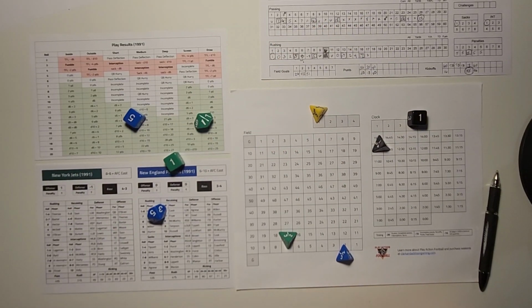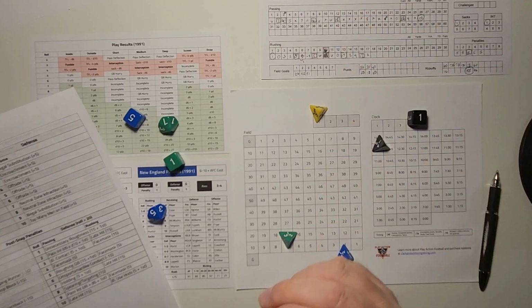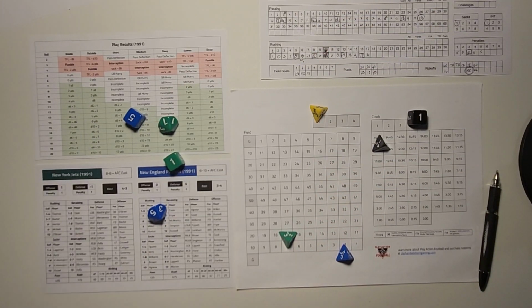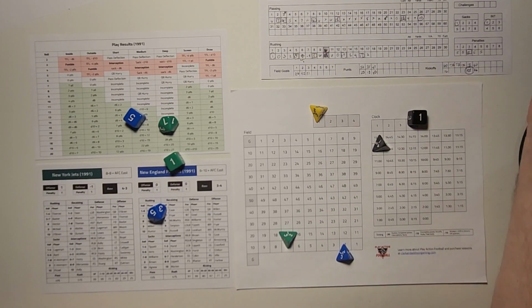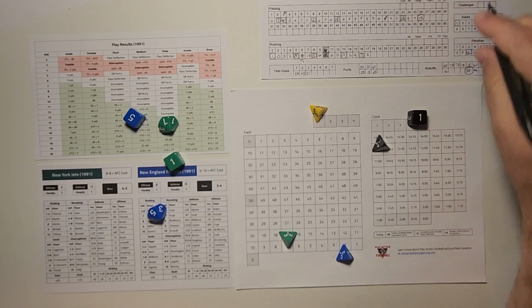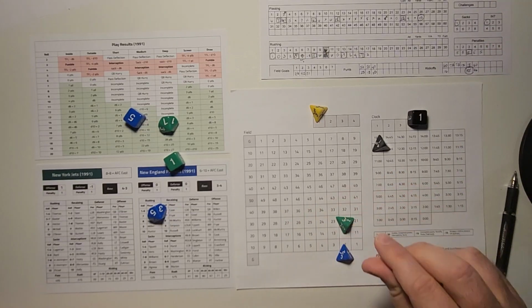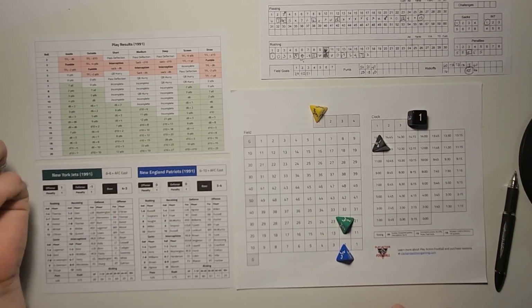And now a penalty on the offense. Illegal substitution. So we go back 5, and we're right where we started. It'll be 1st and 10 from the 12.